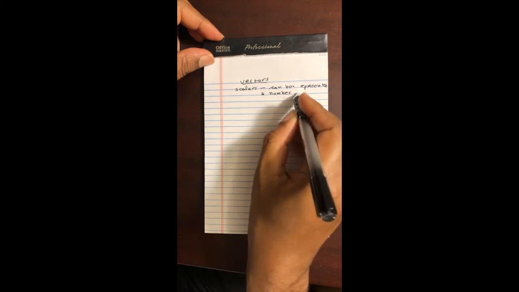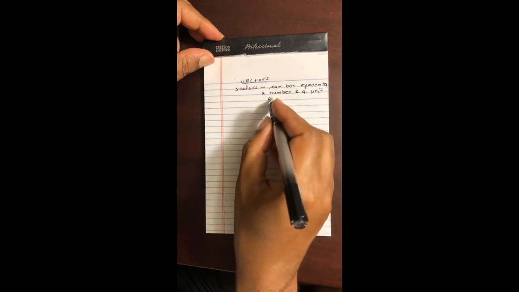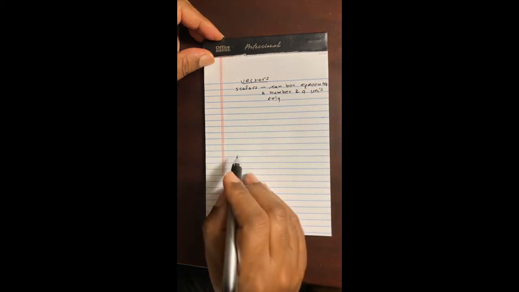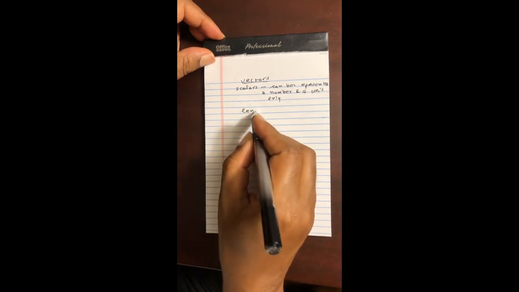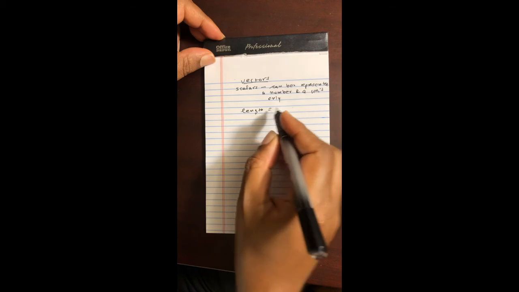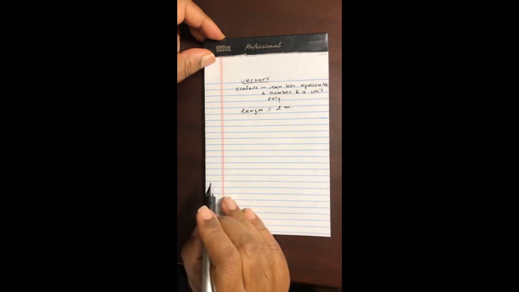In other words, they do not have directional properties. For example, if I say the length of something is 2 meters, that's all you need to know. You just need a number and a unit to represent it. It doesn't have directional properties.